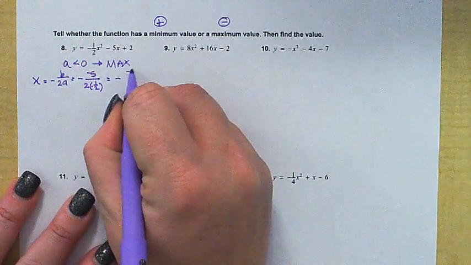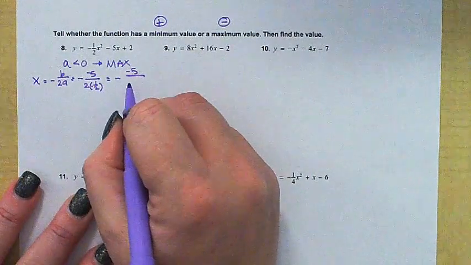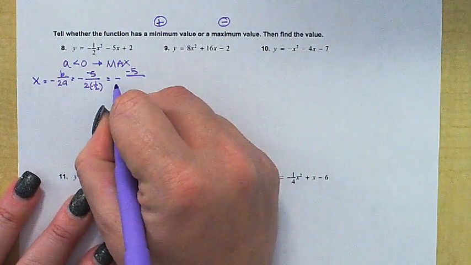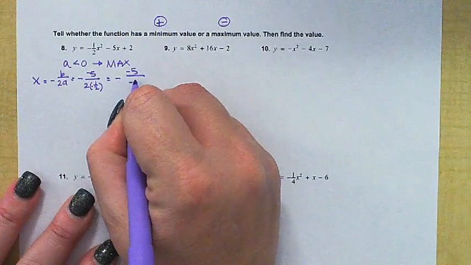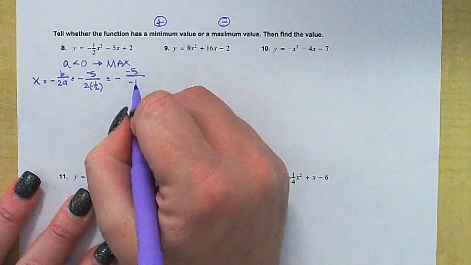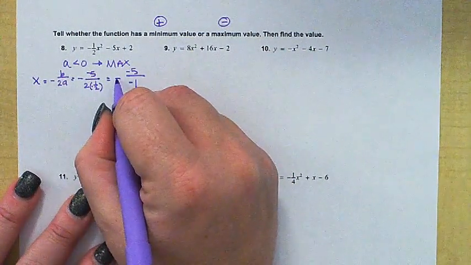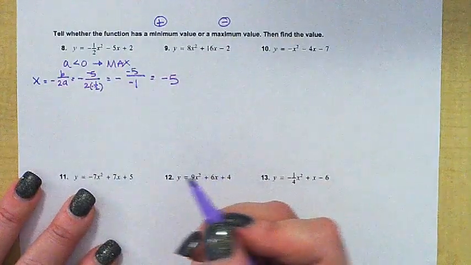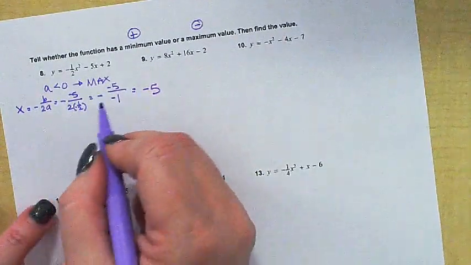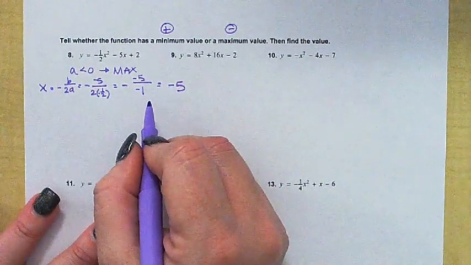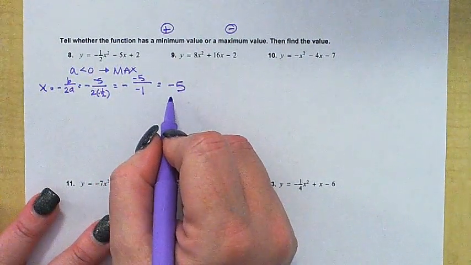Which is going to equal still -5 on top. 2 times -1/2 is going to be -1. And -5 over -1 is a 5, but we have this negative out front, so we still have a -5. So our axis of symmetry, the x value of our vertex, is -5.